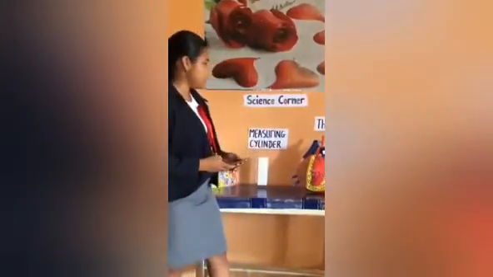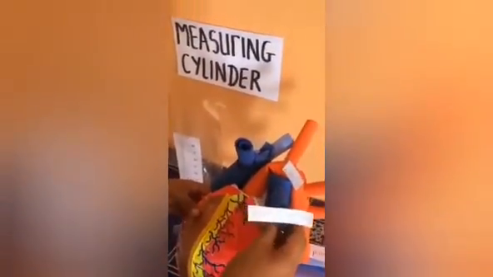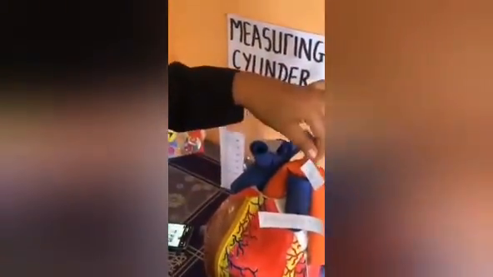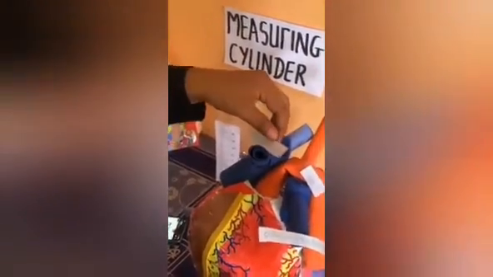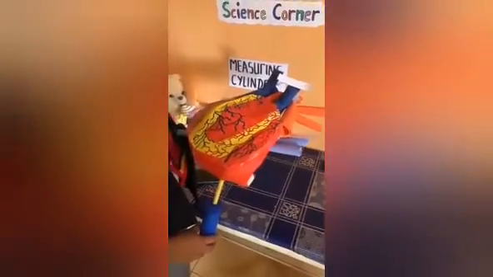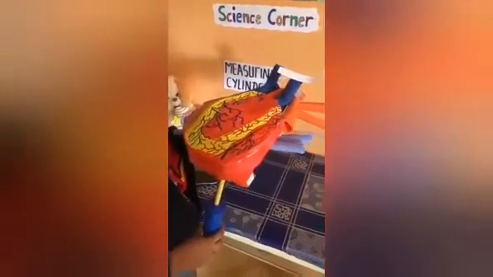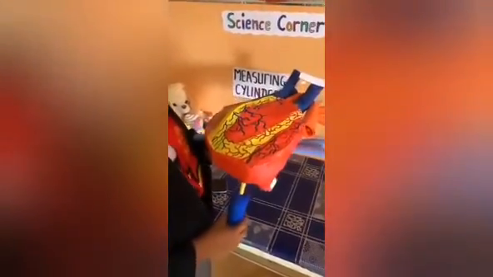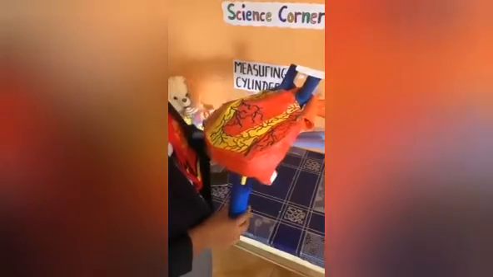The heart is located in the thoracic cavity, medial to the lungs and posterior to the sternum. So this is the heart. This is the pulmonary vein. This is the pulmonary artery. This is the aorta, and this is the superior vena cava. I will now show you how the heart beats. Look closely and you can see how it beats.